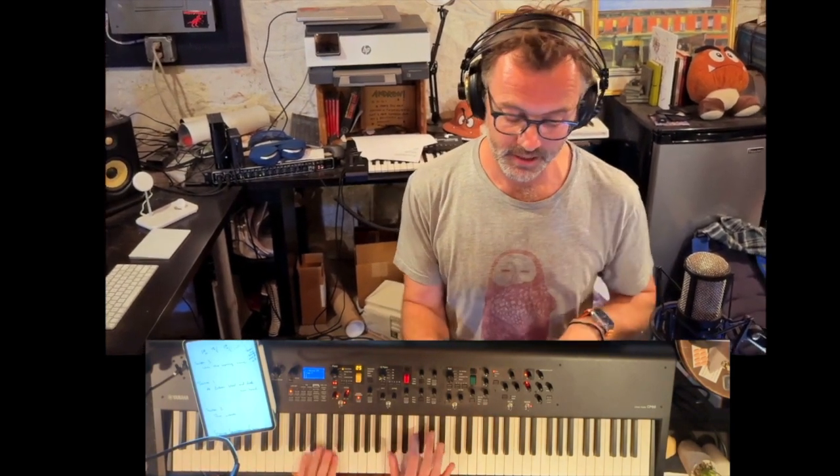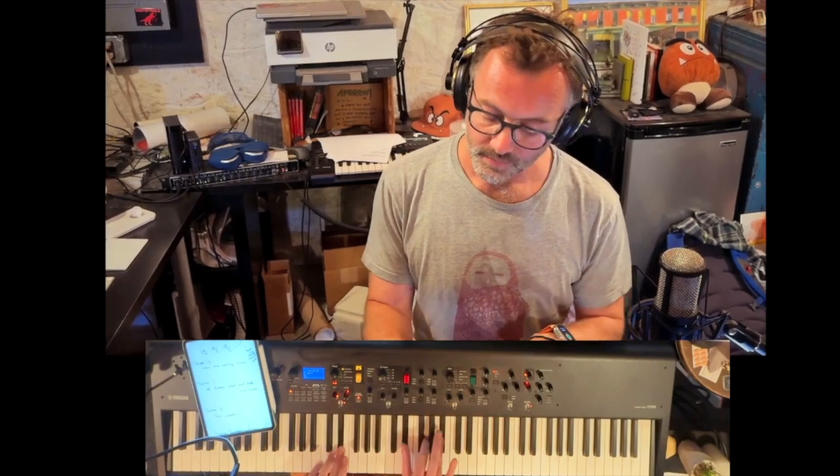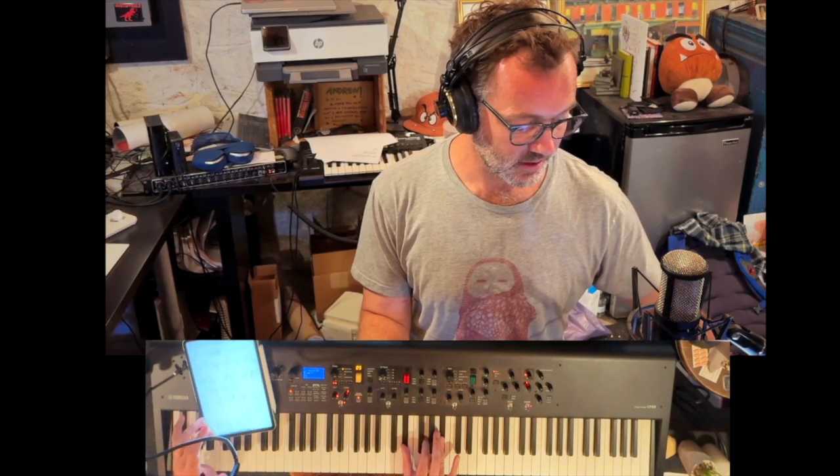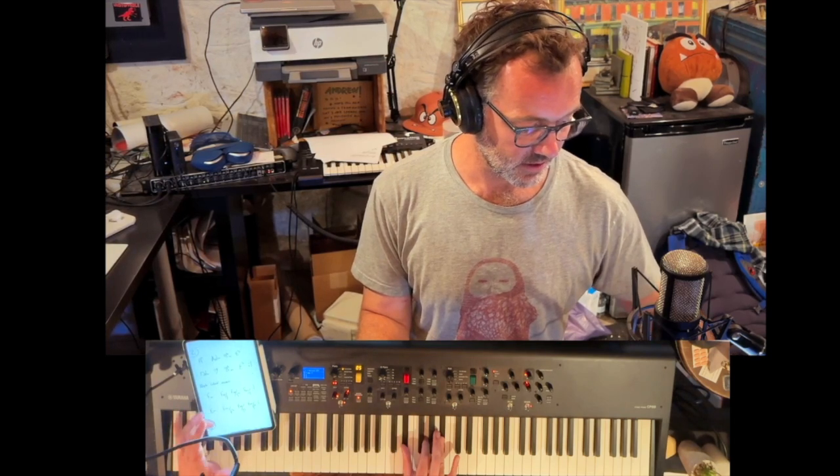And now we have the pivot from section 1 to section 2, which is that D flat major, E flat major, and the next part is that second section that we've done a few times.